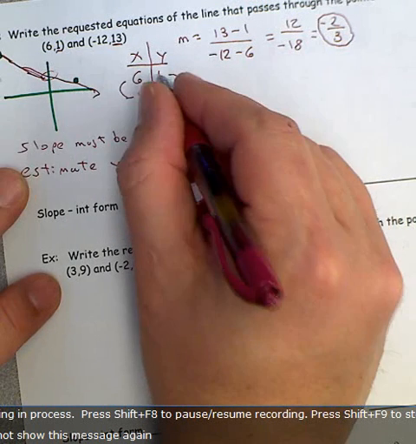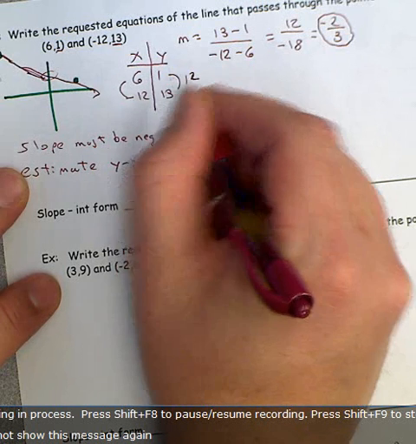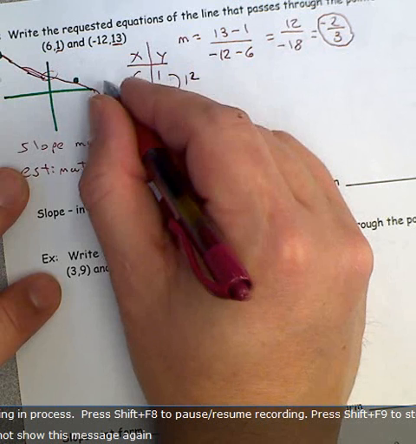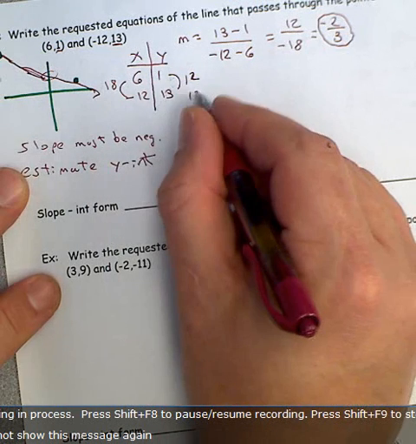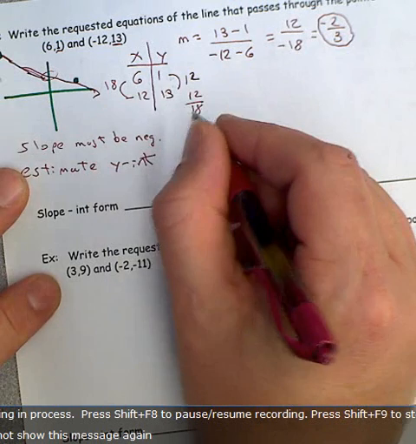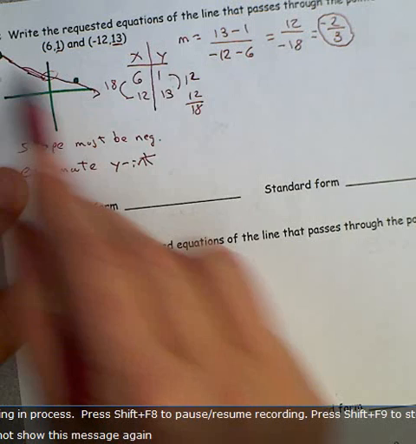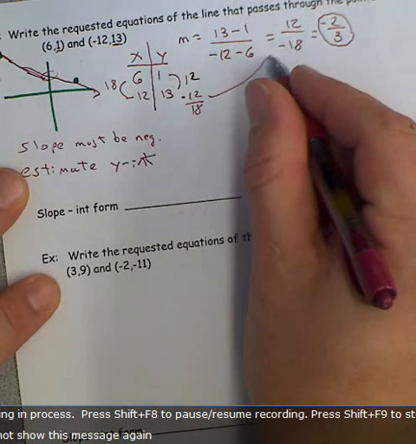From 1 to 13 is 12, and from 6 to negative 12 is a difference of 18. So the slope would be 12 over 18, and you have to think about it then in order to ensure that you put the negative sign on for the negative slope. And then we're right back to the same thing.